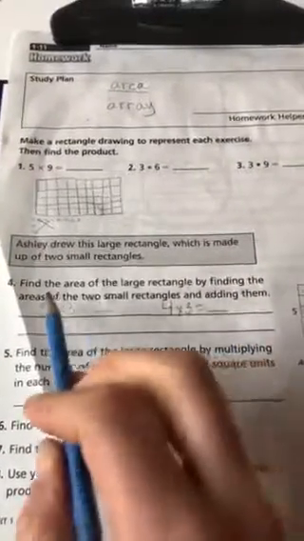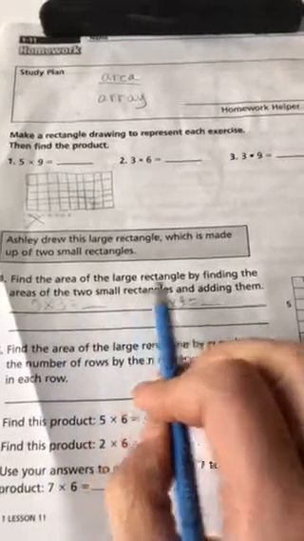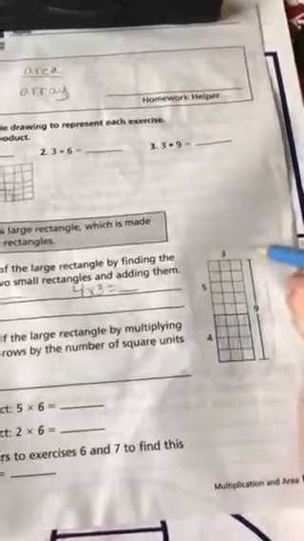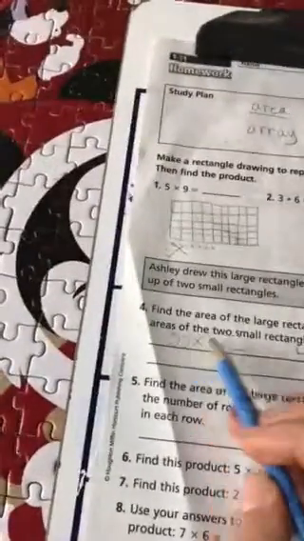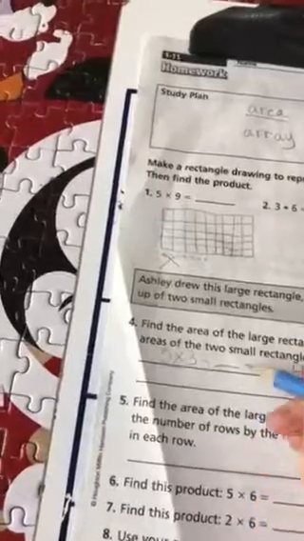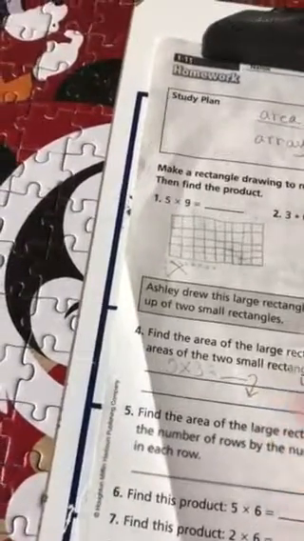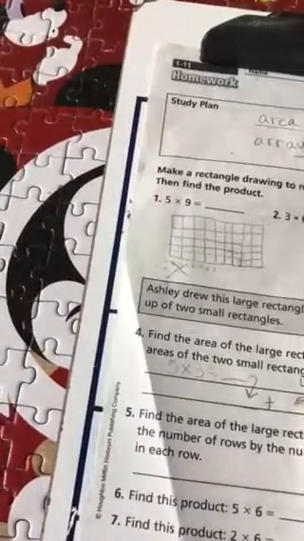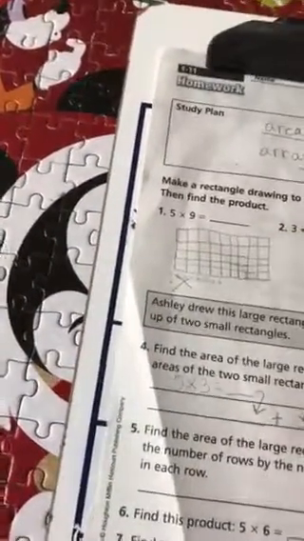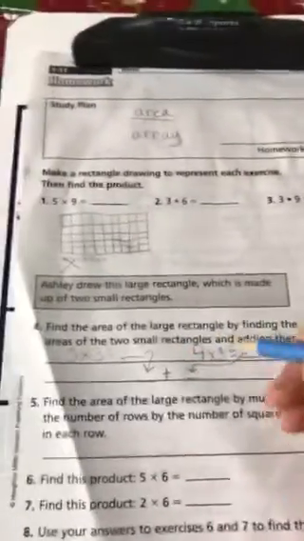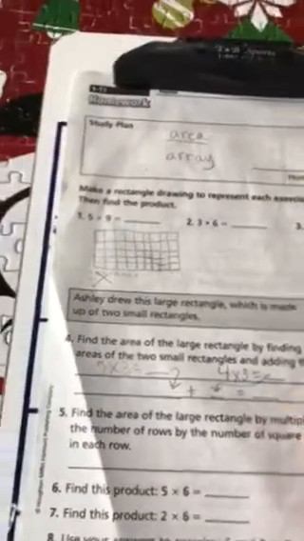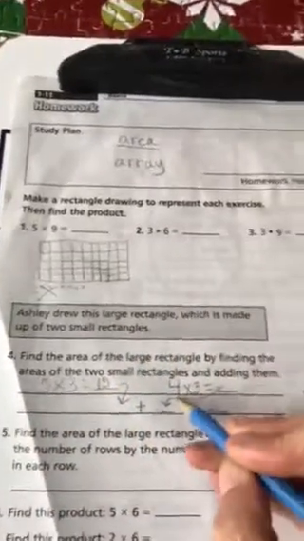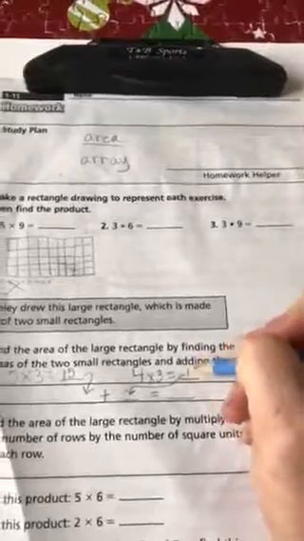So now we've found the areas of the 2 small rectangles, and now we're going to add them in order to find the area of the big rectangle. If I take this product and add it to this product, I should get the total. 5 groups of 3 we know is 15. 4 groups of 3 we know is 12.